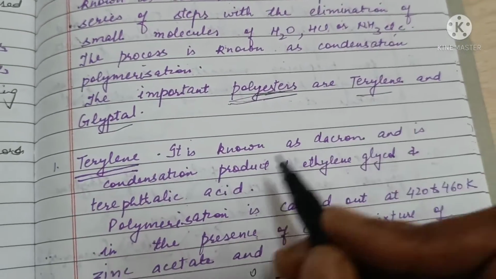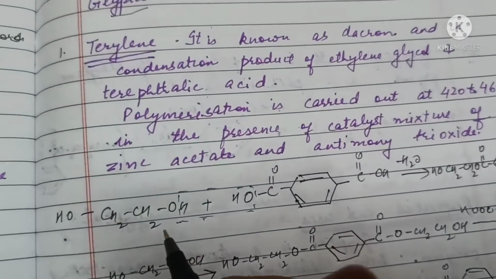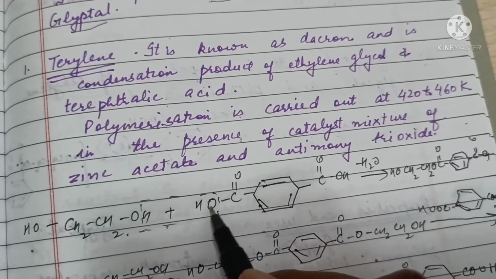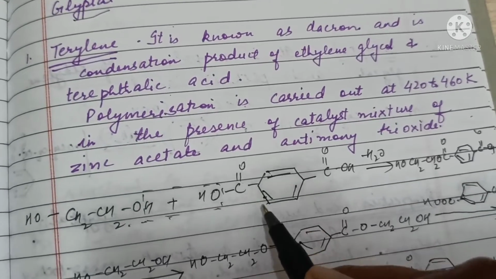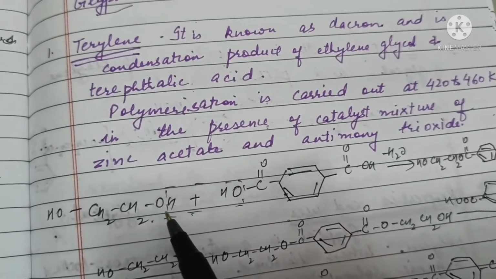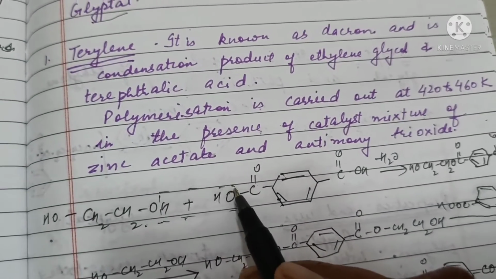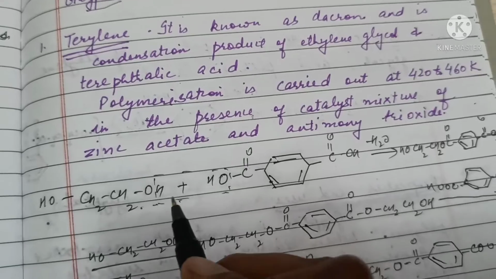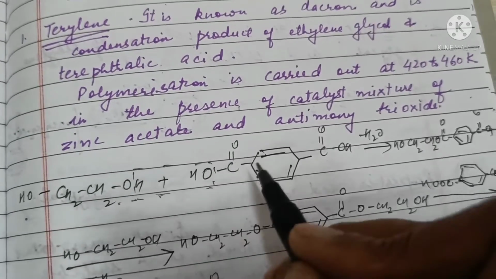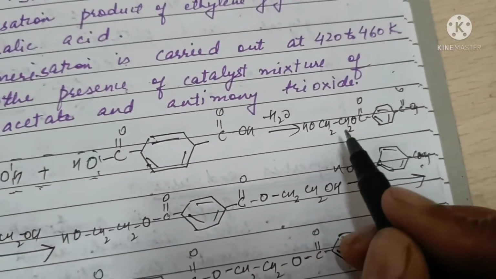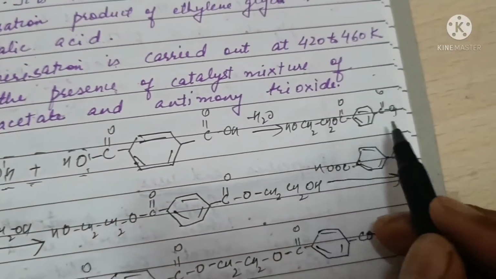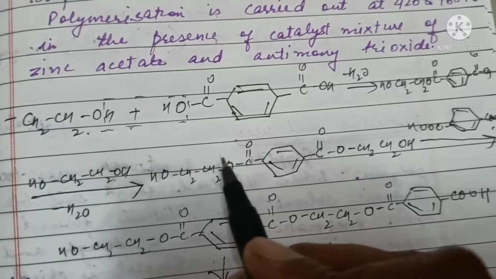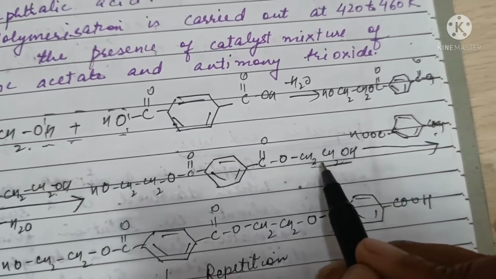In case of Terylene, the monomers are ethylene glycol, of course, and terephthalic acid, means COOH groups are present on para positions of the benzene ring. So the OH of ethylene glycol and COOH of terephthalic acid will combine to eliminate water and they will join from this end, so a monoester is formed. In the next step, this bigger molecule will combine with another molecule of ethylene glycol so that ethylene glycol is attached on the second end as well.